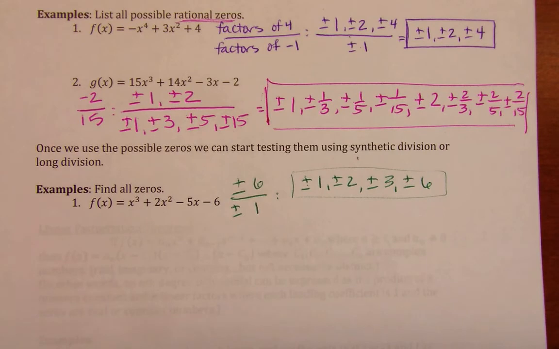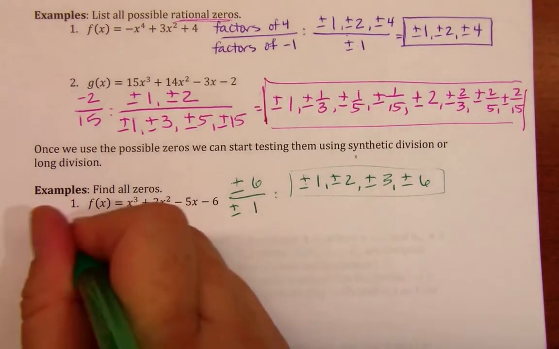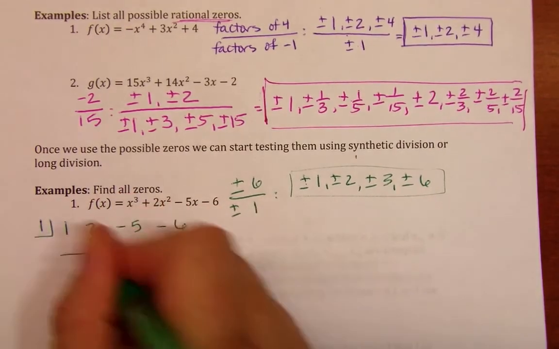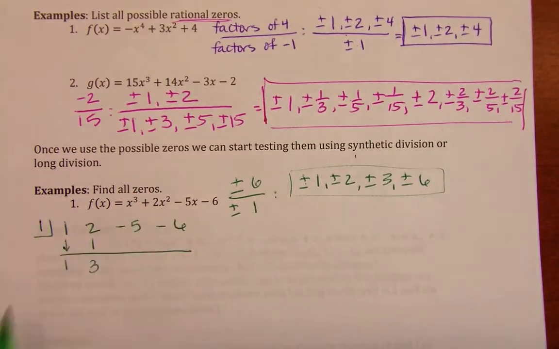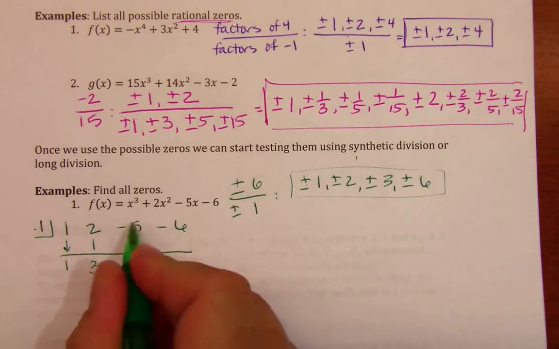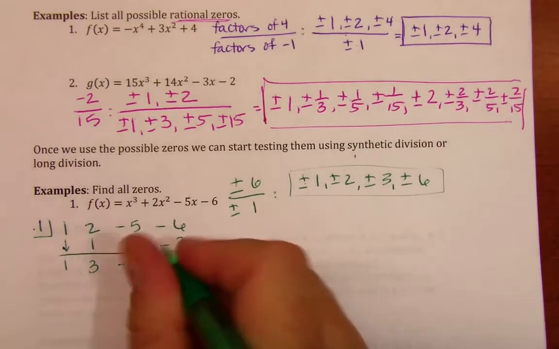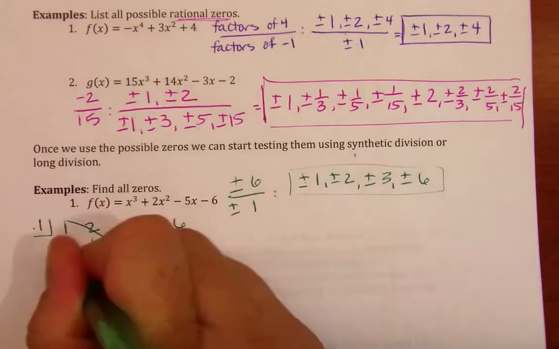So what I'm going to start doing is using synthetic division, like we learned in the last section, and see which ones, when I divide them, divide evenly. So trying 1 first, we have the coefficients here. We have 1, 2, negative 5, negative 6. Bring down the 1. 1 times 1 is 1. 2 plus 1 is 3. 1 times 3 is 3. Negative 5 plus 3 is negative 2. 1 times negative 2 is negative 2. And we know that this is already not going to work, because if this divided evenly, this would be a 0. So this one doesn't work.